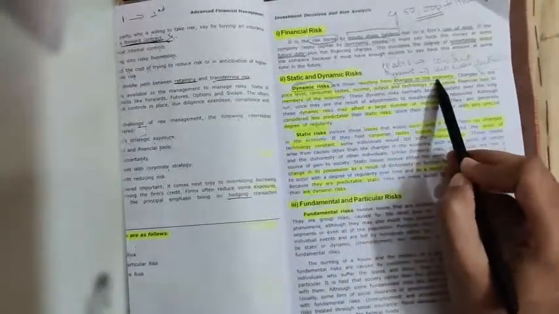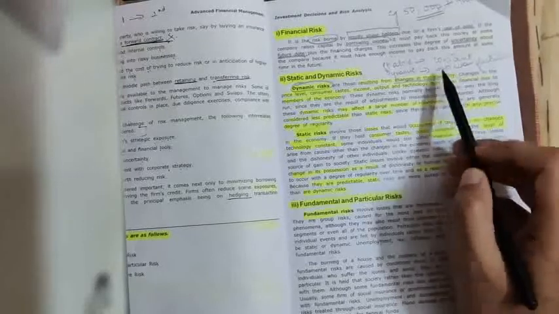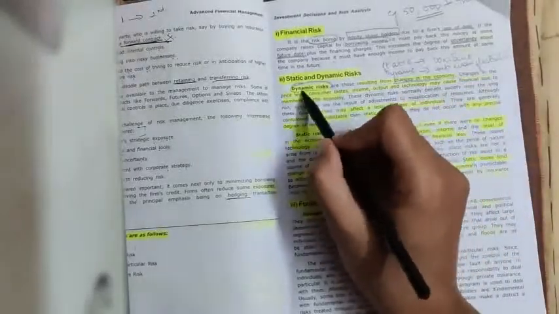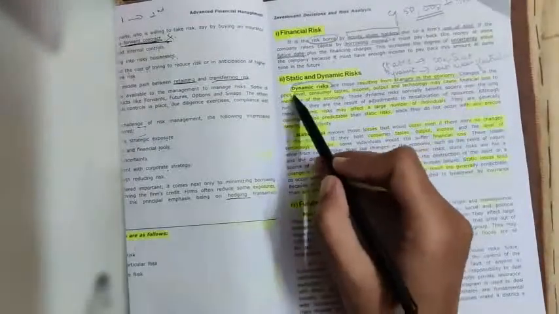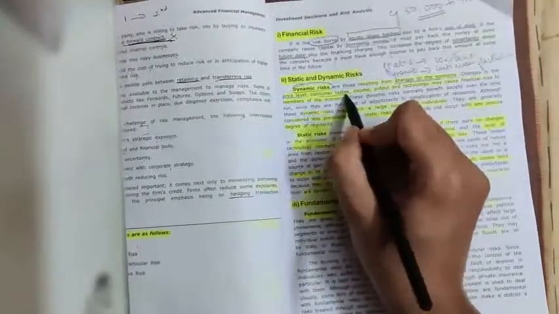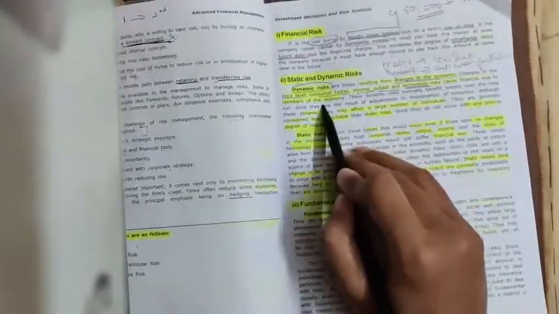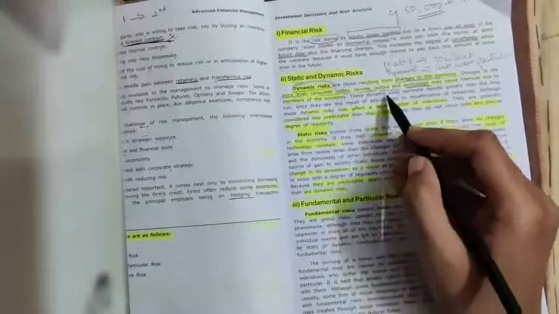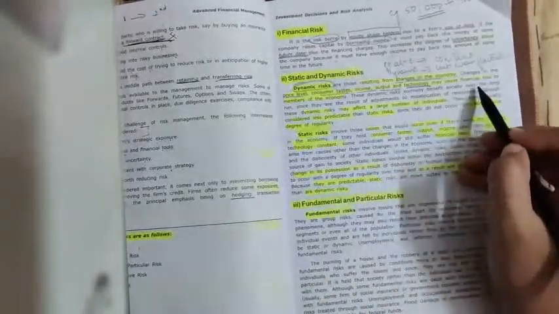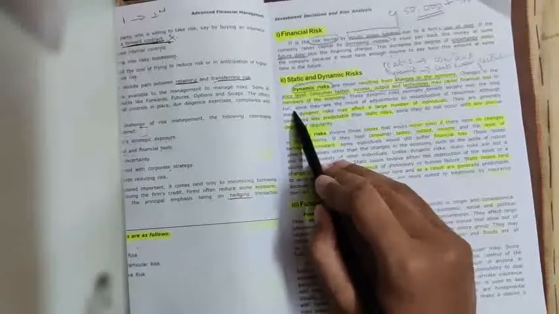Now changes in the economy are only because of the external factors. Here, because of the external factors, dynamic risk is arising. Changes, for example, changes in the price level, consumer taste, income, output, and technology. This may cause financial loss to the members of the economy company.